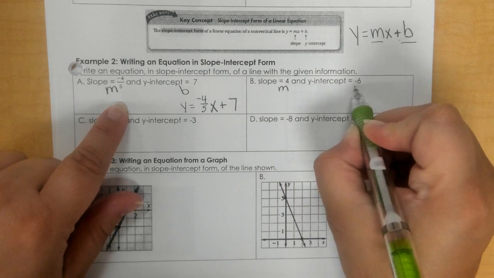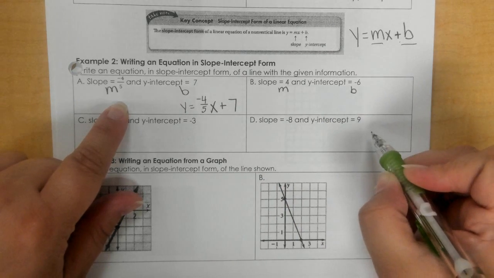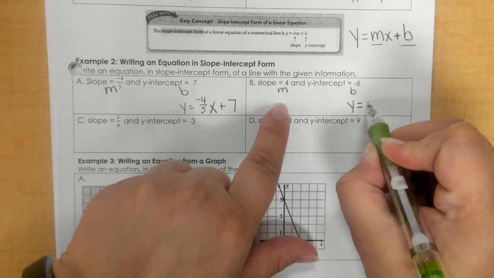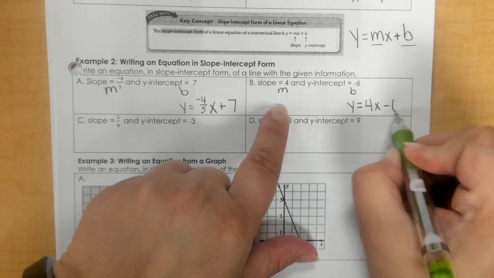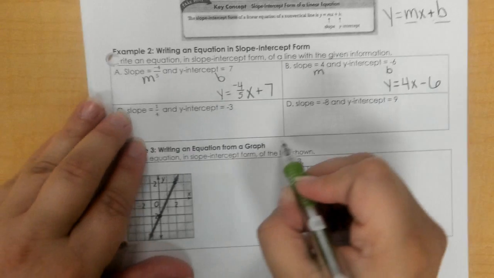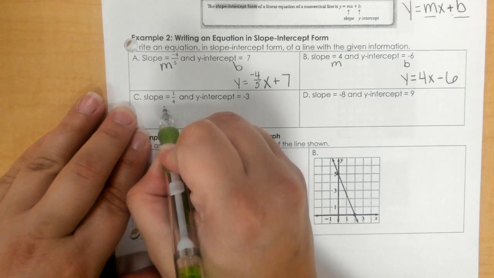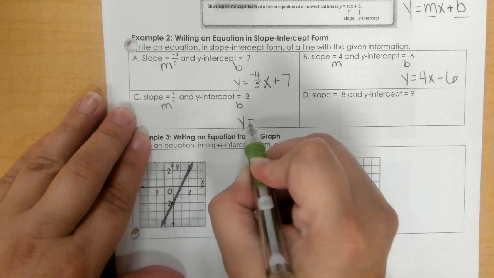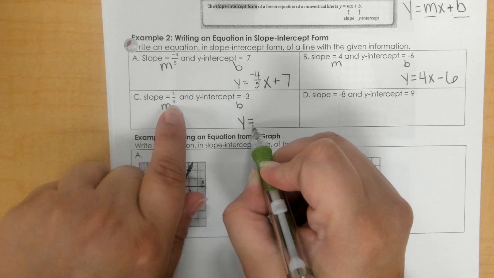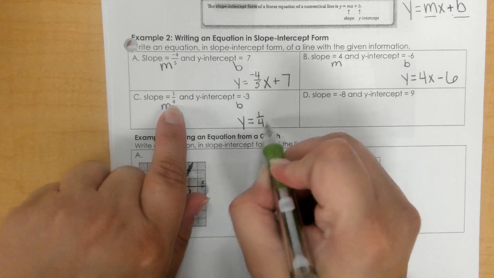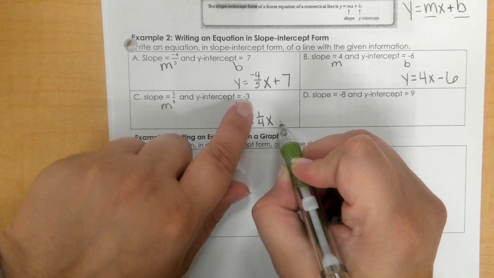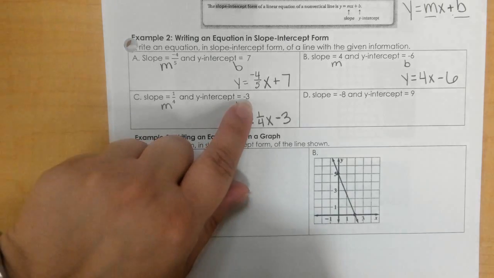So 4 is m, -6 is b, and we just plug in. So y equals 4x minus 6. In letter C, 1/4 is m, and -3 is b, and we plug that in. So y equals m, which is 1/4, x plus b, but b is -3, so I'm going to put -3.